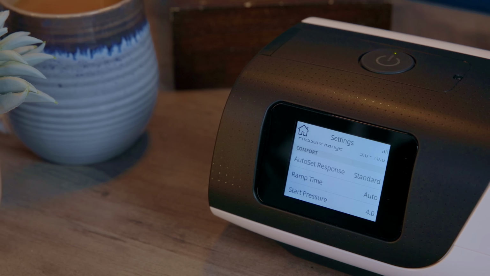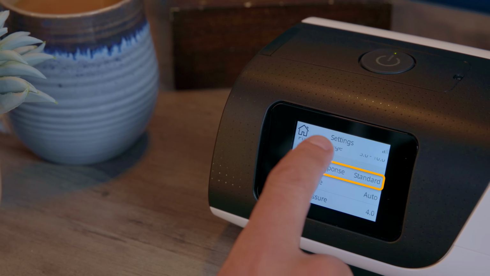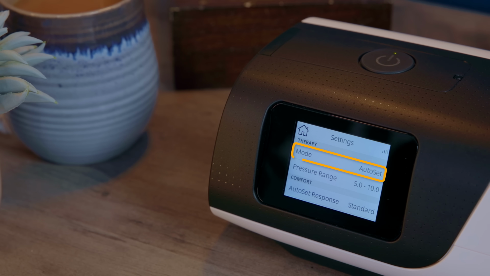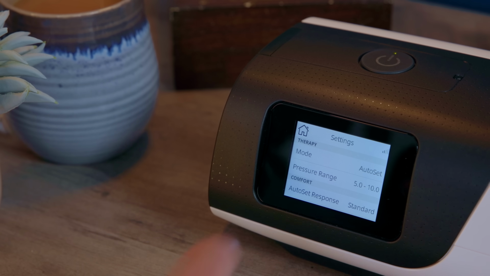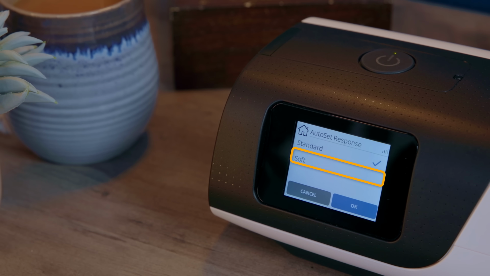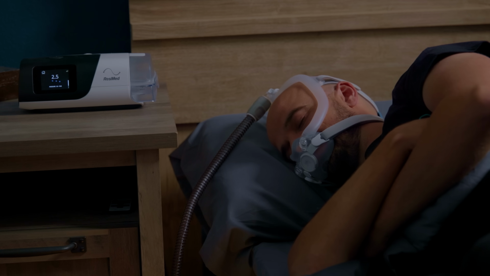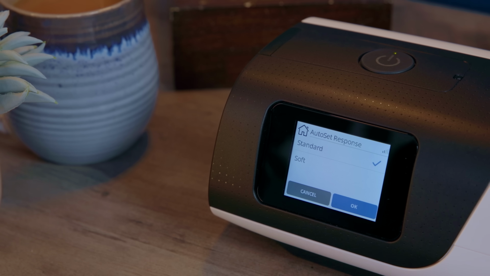The first setting here is AutoSet Response, so long as you have your machine set to the AutoSet mode, which will be most people. AutoSet Response is not in the normal My Options menu. It has two options, Standard or Soft. Standard means that the algorithm will increase and decrease the machine pressure at the standard rate, which is designed to maximize therapy outcomes. But Soft will make those same pressure changes, but more gently, and therefore trade a bit of effectiveness for more comfort. Since you're looking for comfort right now, consider putting this into Soft mode to smooth out those sudden changes in pressure during the night.